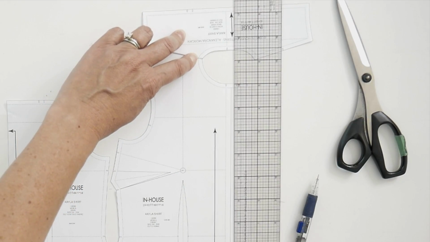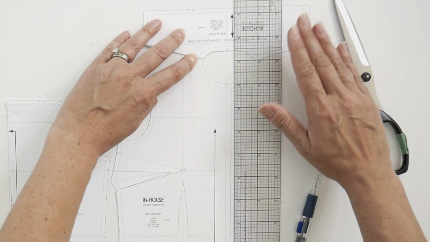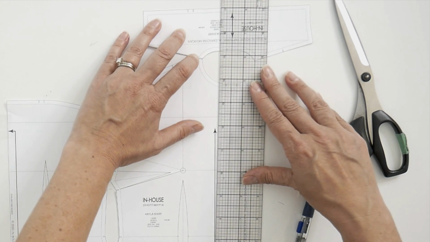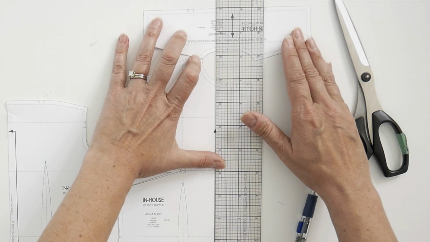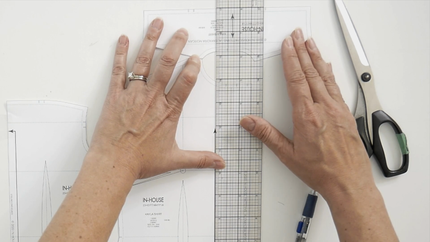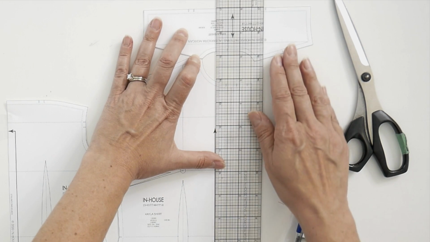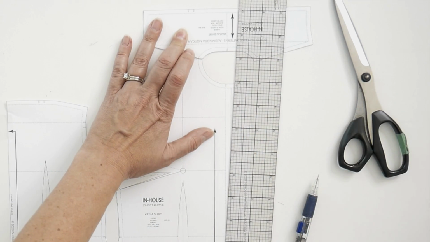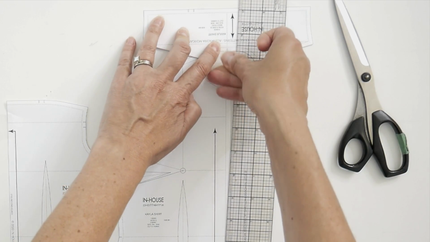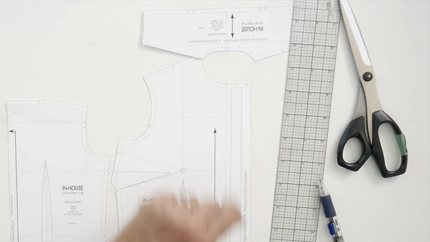So in other words, center front and center back will be parallel to each other, or the grain lines will be parallel to each other. I'm going to use the grain lines here and just sort of align my back yoke piece until we find that there's a parallel point. And then I can actually just quickly tape that to the table to make things clear.